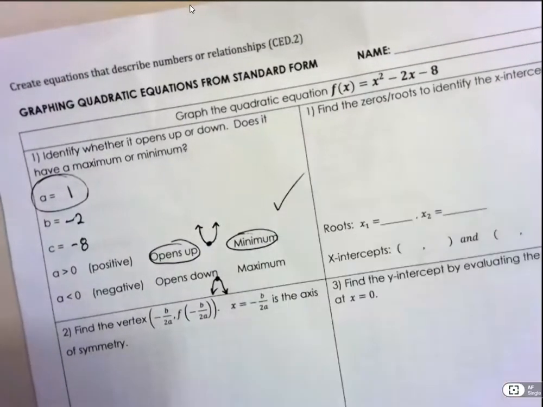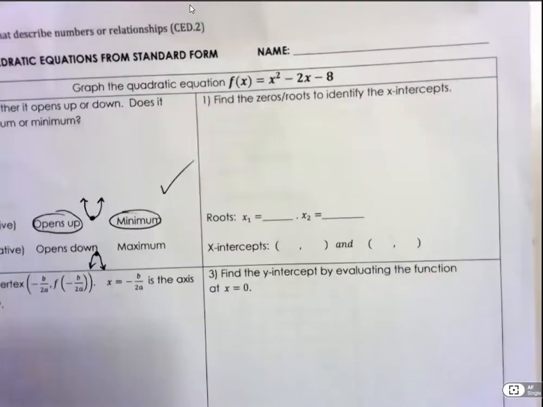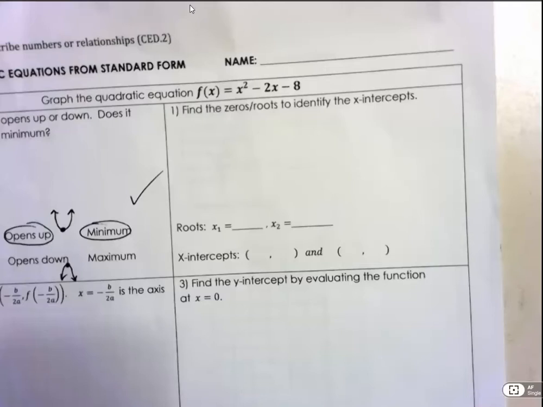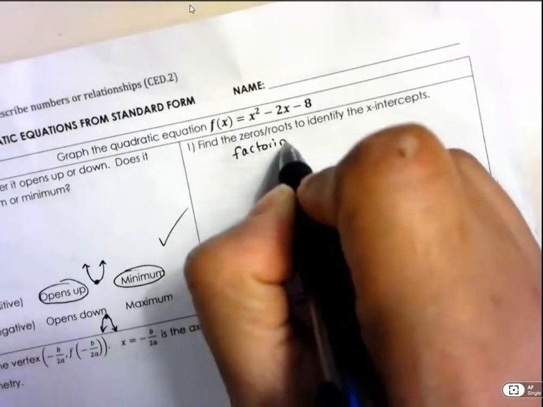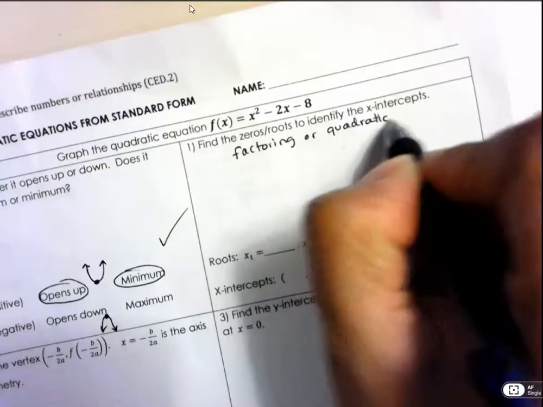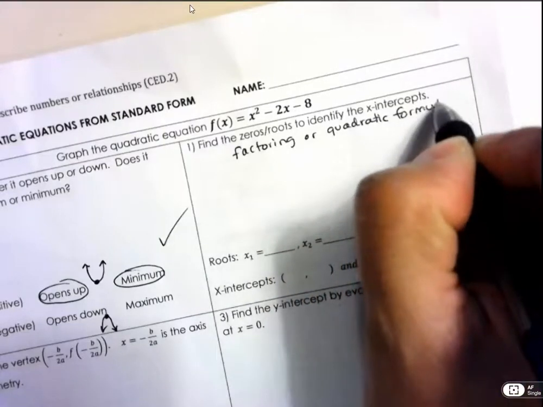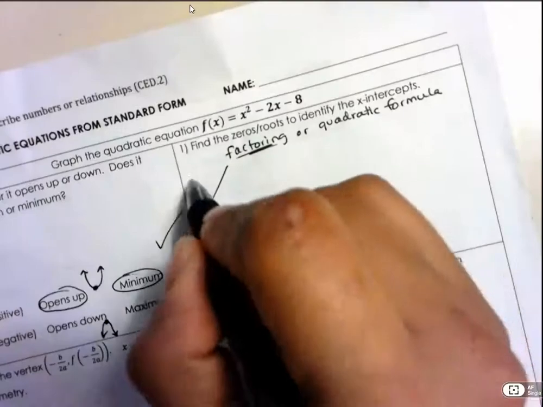All right, check, done. The next thing you need to do is find the roots or the zeros to identify the x-intercepts. I would always use two techniques: either factoring or the quadratic formula. For these problems, factoring is going to be the more popular approach, so we're also going to be doing some practice on factoring again. Alright, let's try factoring.